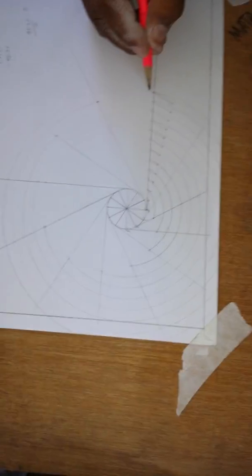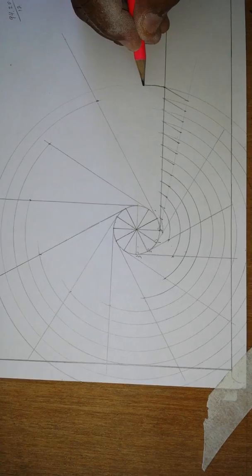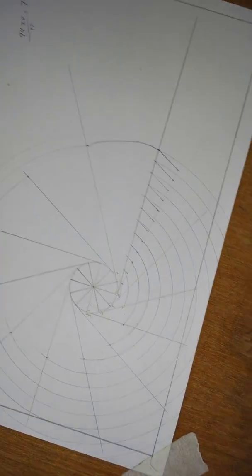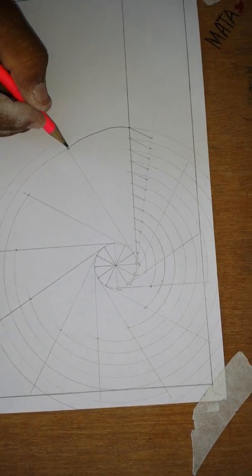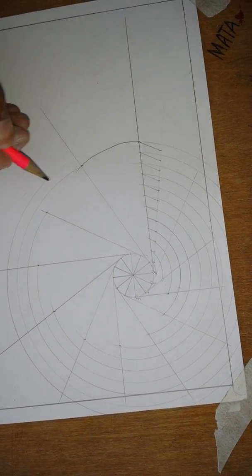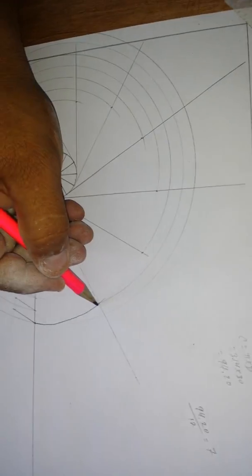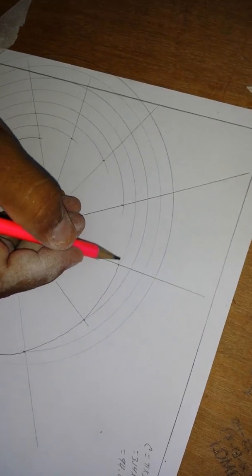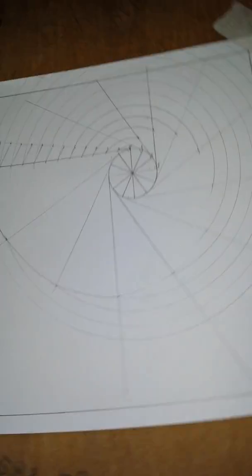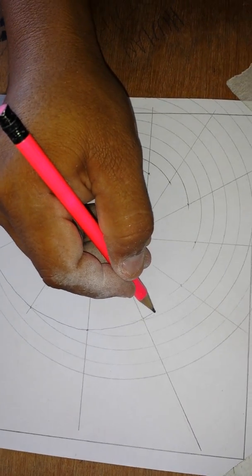So I will just practically do this quickly. If you notice, this goes like this. Move it this way. You just accommodate yourself. You always have to accommodate yourself with it. So you go like that, see? You go like this.